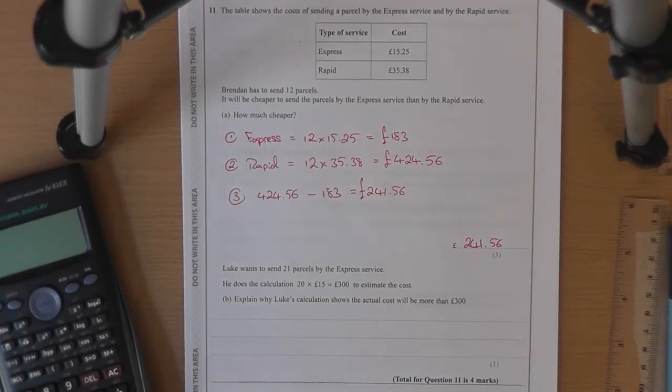Luke wants to send 21 parcels by the express service. He does the calculation 20 times 15 equals £300 to estimate the cost. Part B, explain why Luke's calculation shows the actual cost will be more than £300.